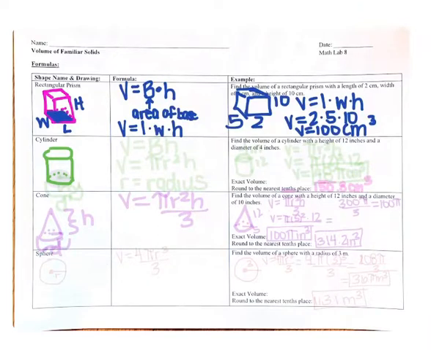A cylinder has a base of a circle, and circles have radiuses and diameters. So a lot of the times when you are given cylinder volume problems, you're also going to be given the radius or the diameter. The radius is the distance from the center to the edge, and the diameter is the distance across the whole thing.